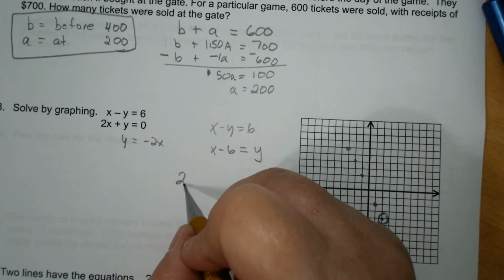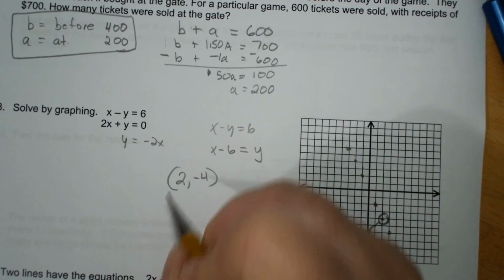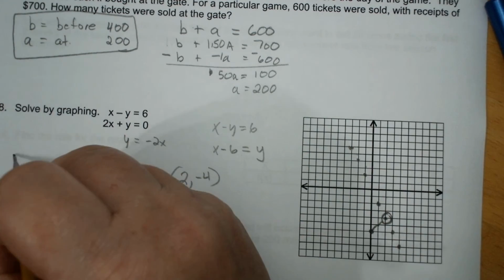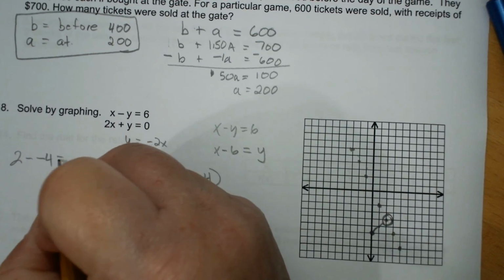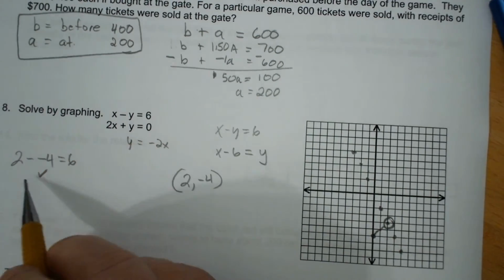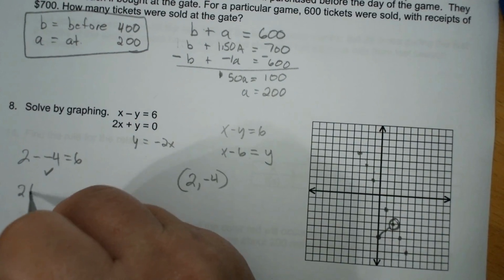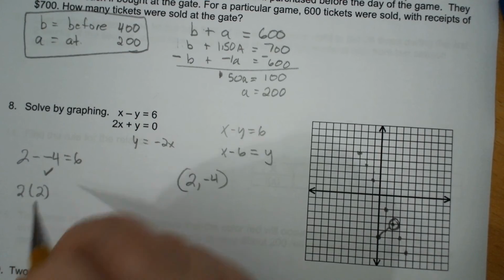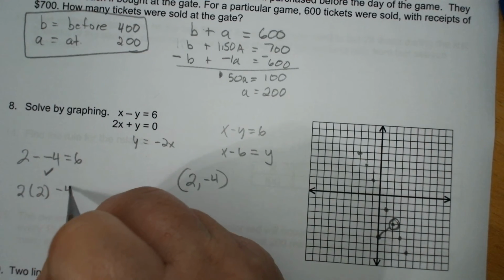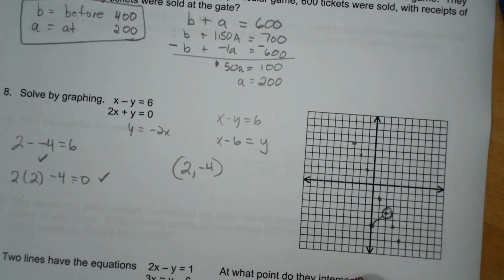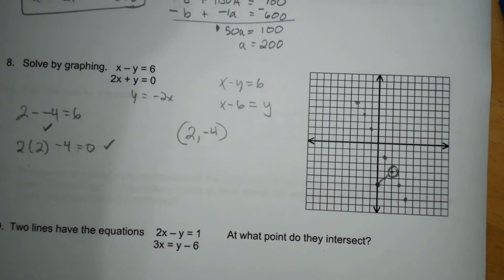My point is 2, negative 4, and I can check it. 2 minus a negative 4 equals 6. That checks out because 2 minus minus is a plus. And then 2 times 2 minus 4 equals 0. 4 minus 4 equals 0. That checks out, so I did graph it and make it correct.